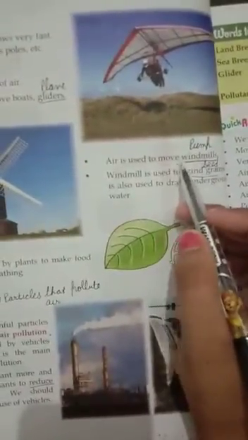Uses of air. There are various uses of air. Air is used to move boats and gliders. Glider means plane. Air is used to move windmills. Windmill means pump. A windmill is used to grind grains, which means seeds. It is also used to draw underground water.